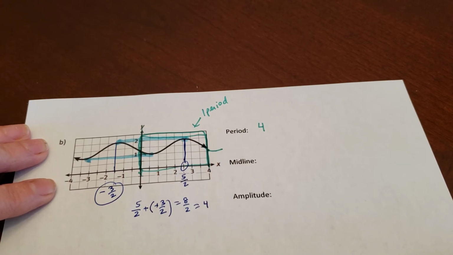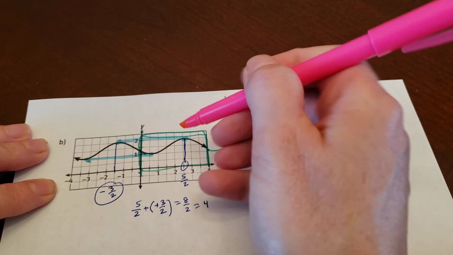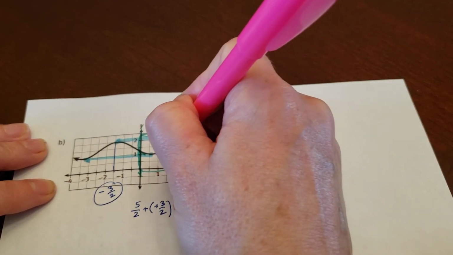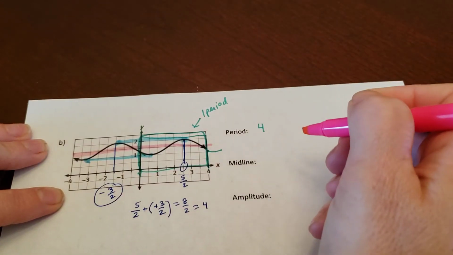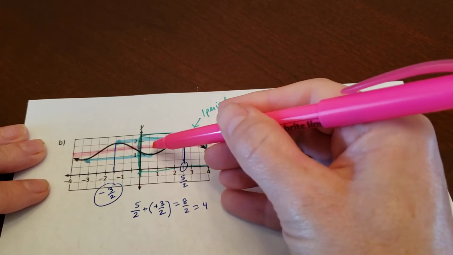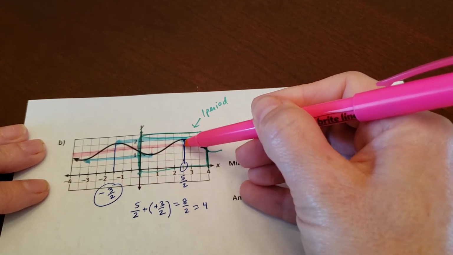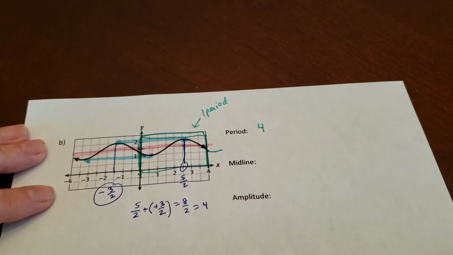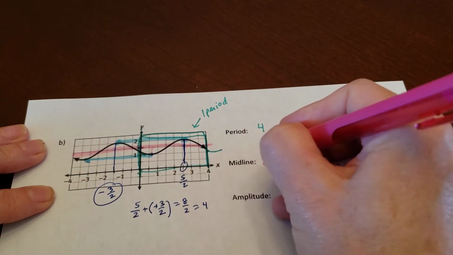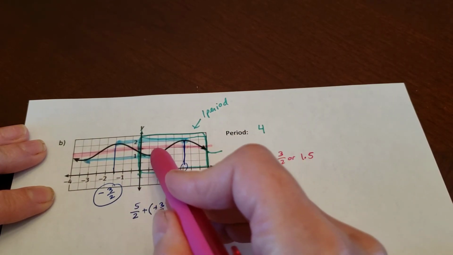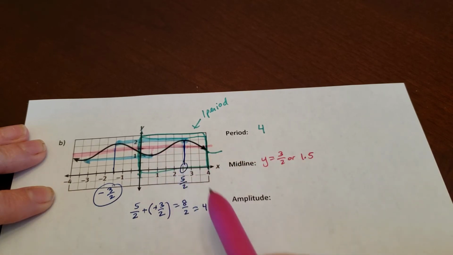Now we're going to go ahead and find the middle. So the middle of the graph, so your min is here and your height is here. So it looks like this line right here will be the middle. And again, just double check it. Your height here and your min here should be the same value, and they are. It's up a half and down a half. So this line here, which is 1.5 on the y, so y equals 3/2 or 1.5, is going to be your middle. Again, it cuts it into 2 equal pieces, so the top and the bottom have to match.